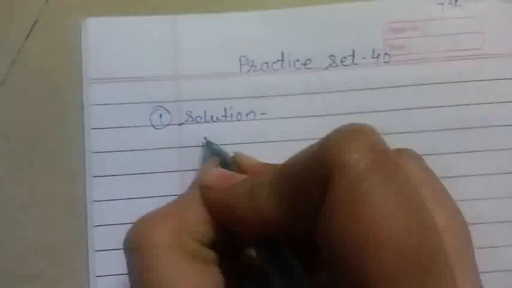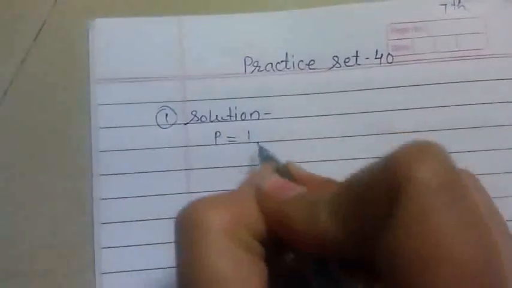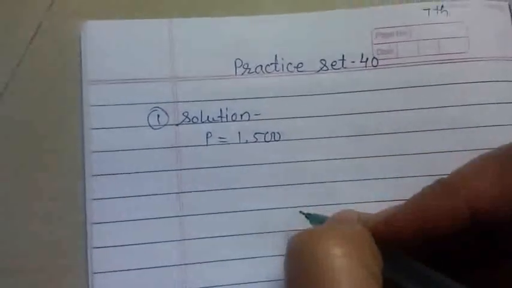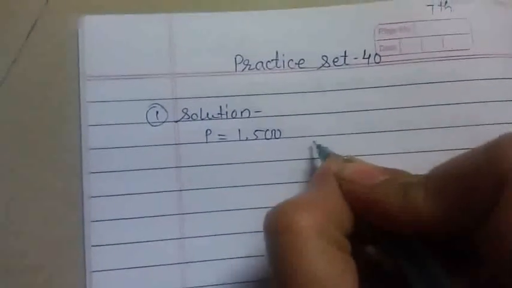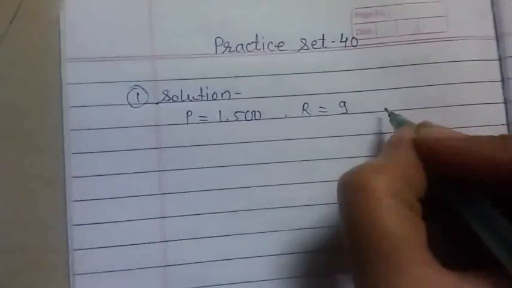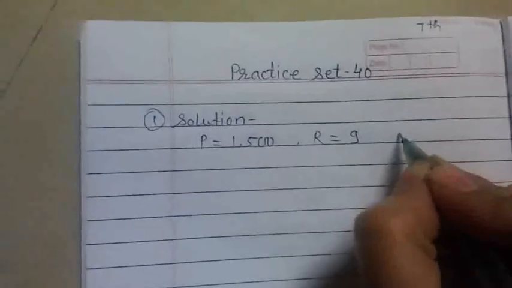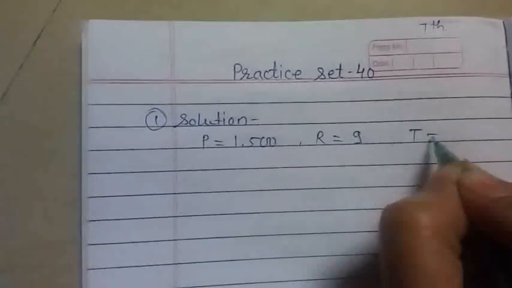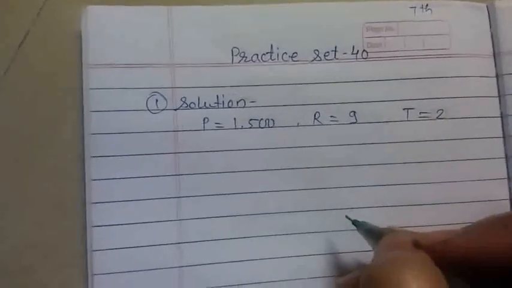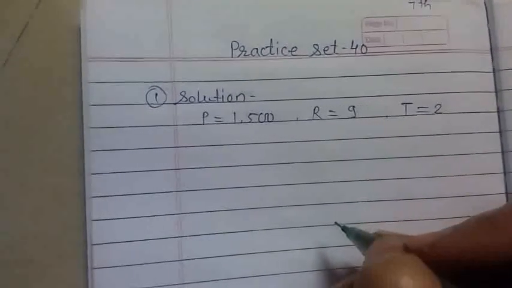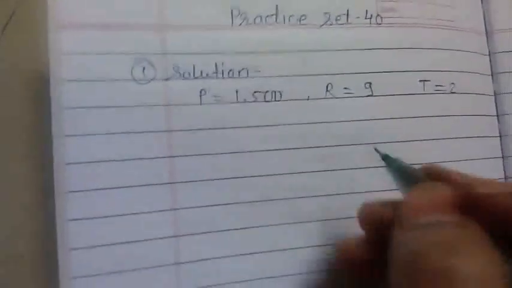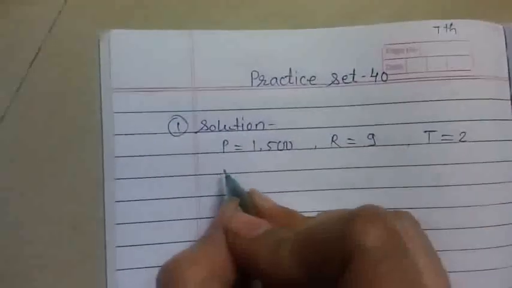P is given. P is equal to 1500. R is given. R is equal to 9 and T is given, 2 years. And what you have to find? Total amount she will get. And you have to find the total amount.